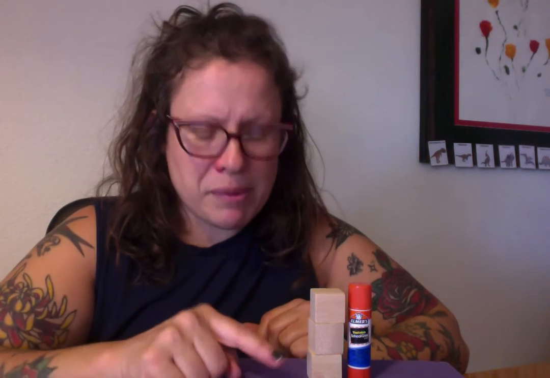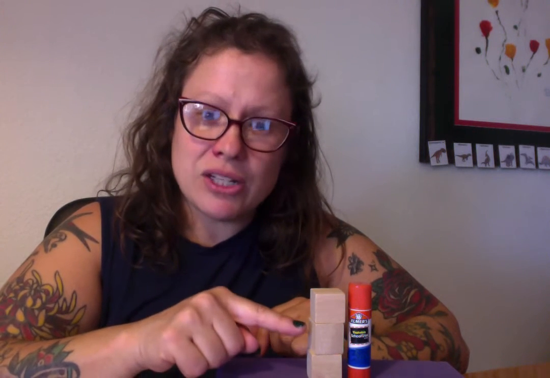Count them if you don't remember. 1, 2, 3. My glue stick is 3 blocks tall. Good for you. Let's try something else that I have here. This is my crayon box. All right, let's see how tall my crayon box is with my little cubes or my blocks here.